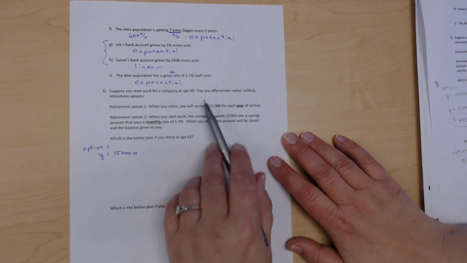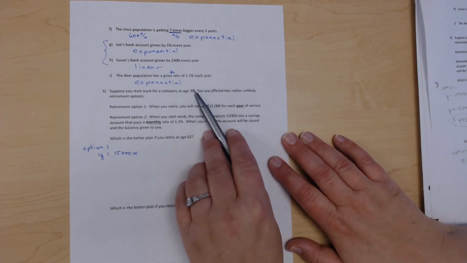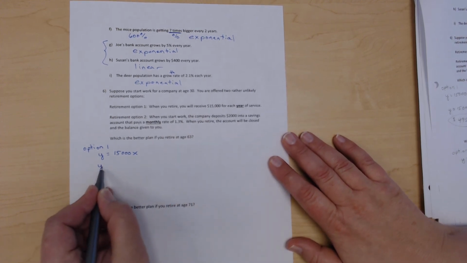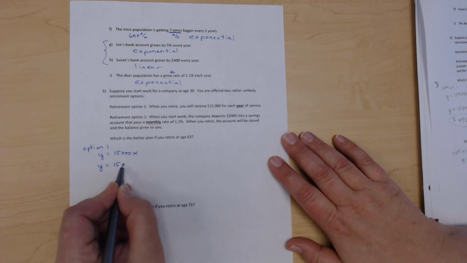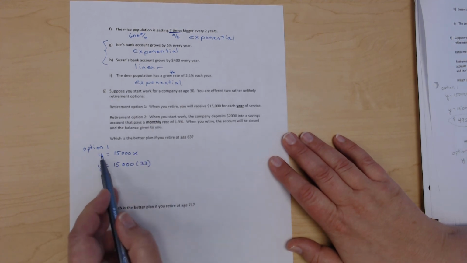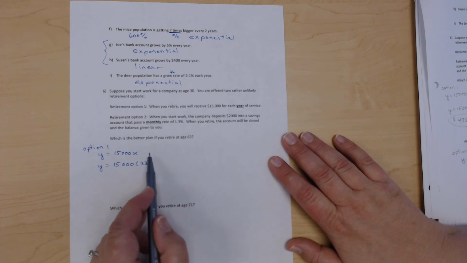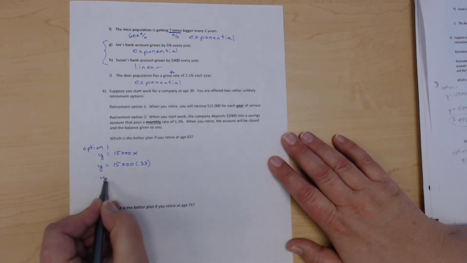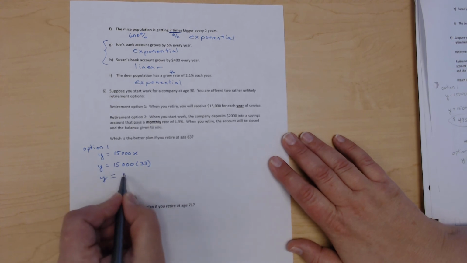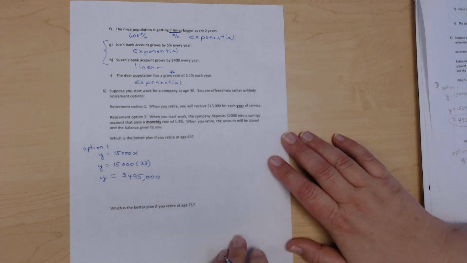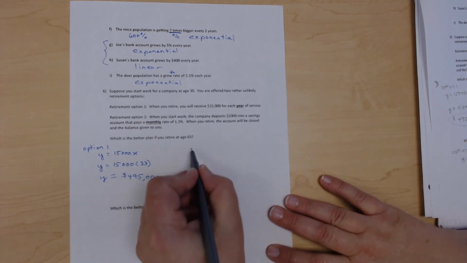Okay. So how many years of service are there? Between age 30 and 63, there are 33 years of service. So 15,000 times 33. Okay, this is linear. Y equals mx plus b. The plus b is 0, so you don't even need that. Okay, and so that should give you 495,000.